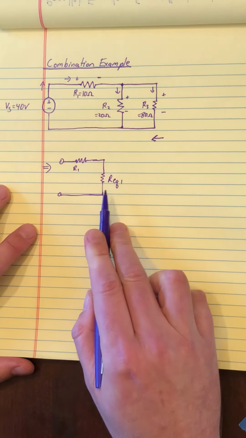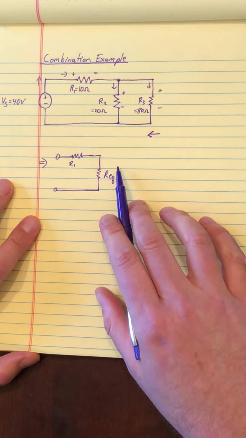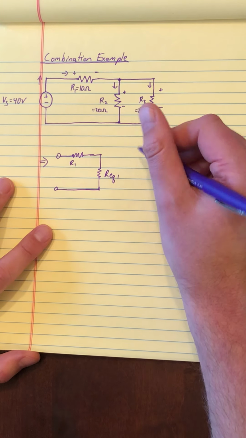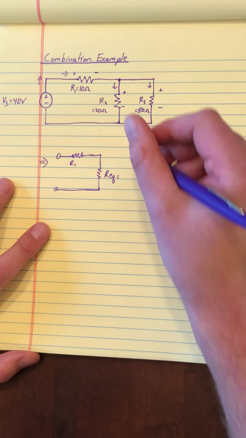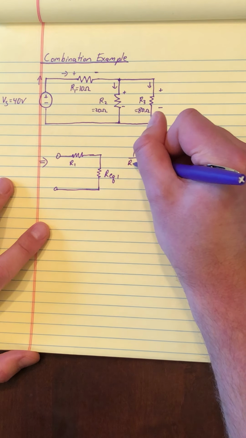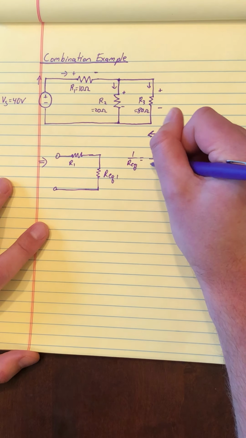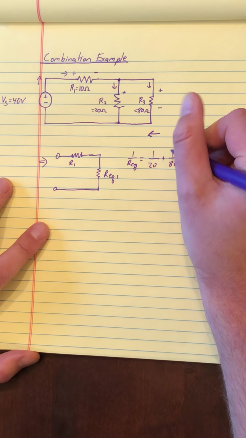And so we're trying to find out what REQ1 is. And so how did I get REQ1? Well, this is a parallel combination of R2 and R3. And so I can use this. I'm going to use the old method here of doing that. And so I can say 1 over REQ1 is equal to 1 over 20 plus 1 over 80.